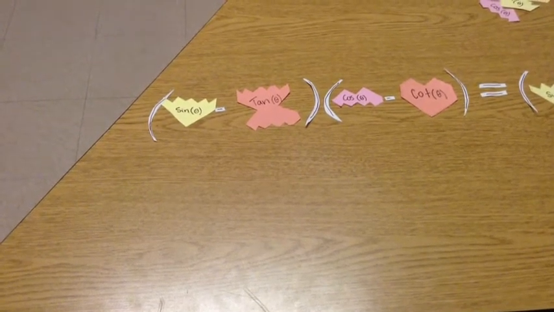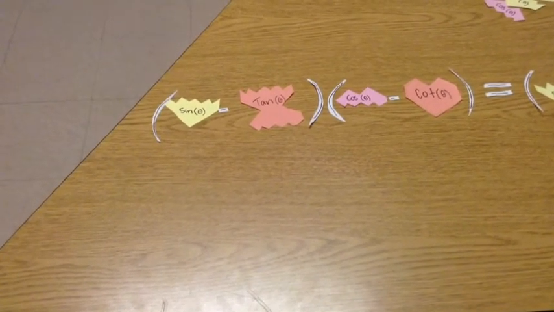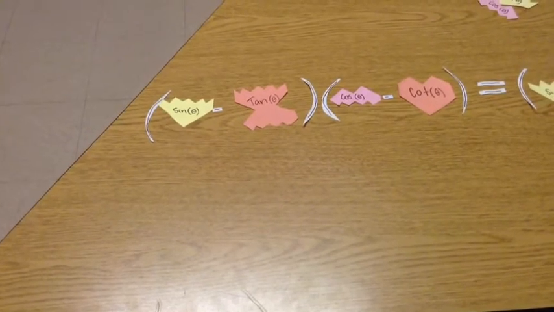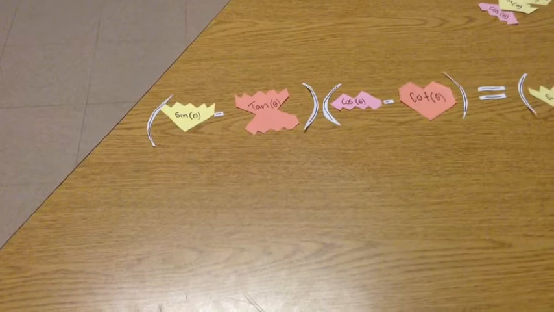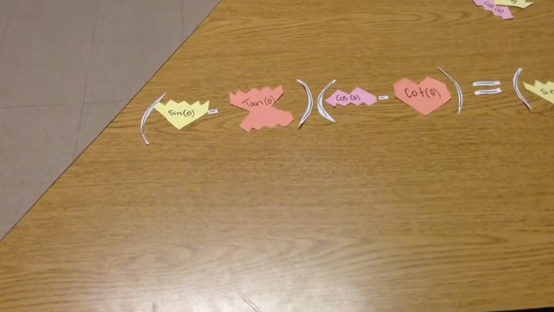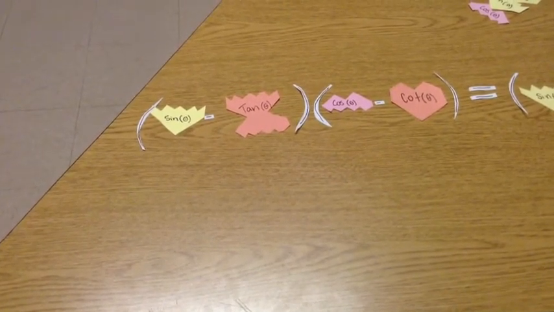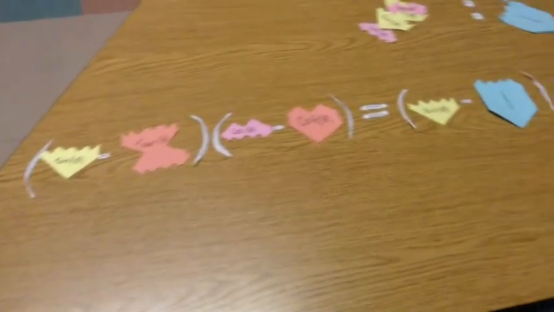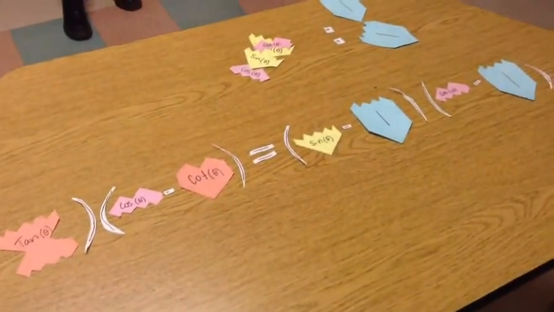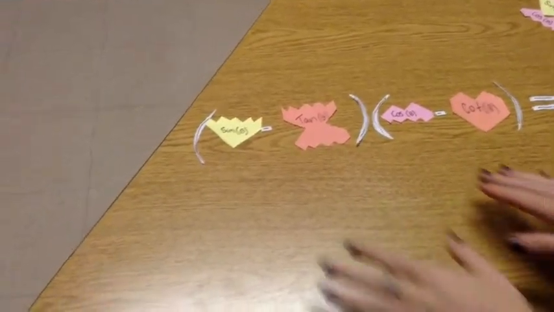So here we are demonstrating how to solve trigonometric equations with trigonometric manipulatives. And today our equation is (sine minus tangent) times (cosine minus cotangent) is equal to (sine minus 1) times (cosine minus 1). And so to start off, we're going to start on the left side.